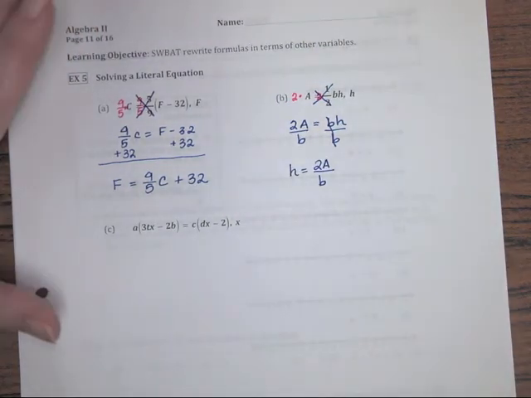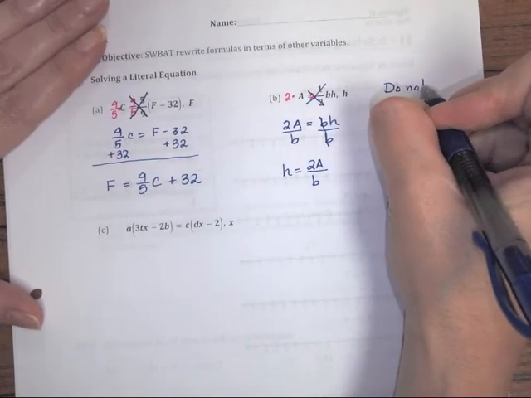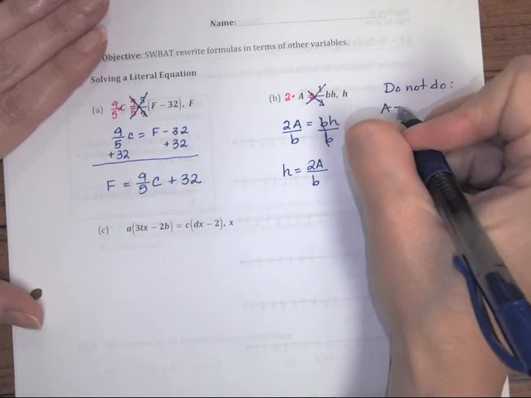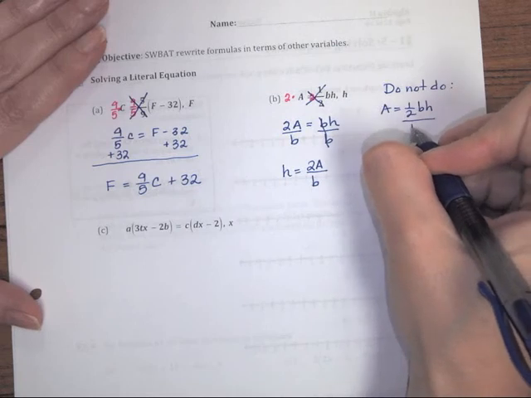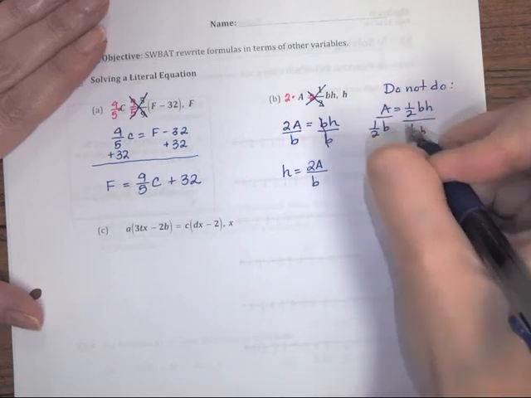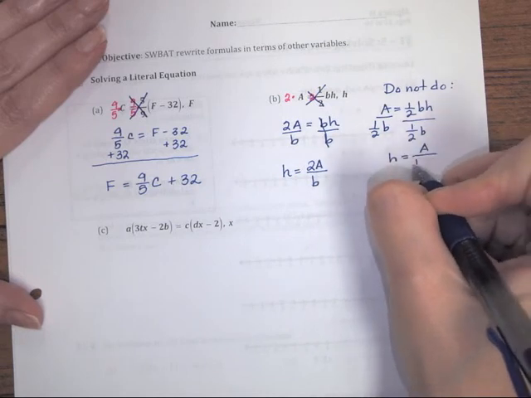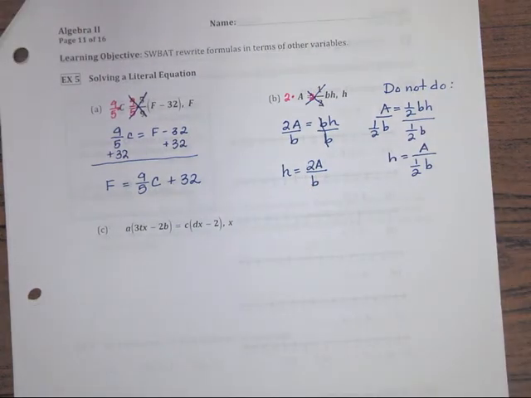Please do not do this. So let's put a little do not do, okay? And we have A equals 1/2 base times height. Do not do this. I do not want to see that. That is atrocious algebra.